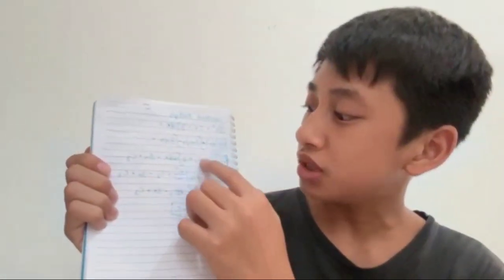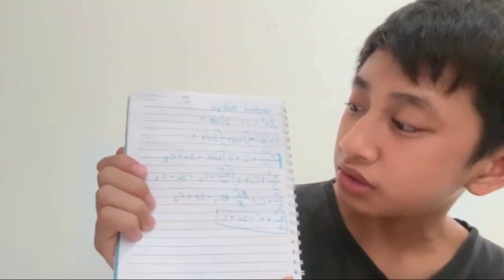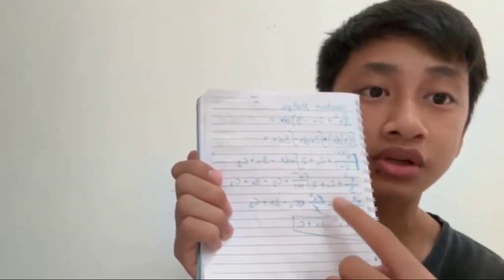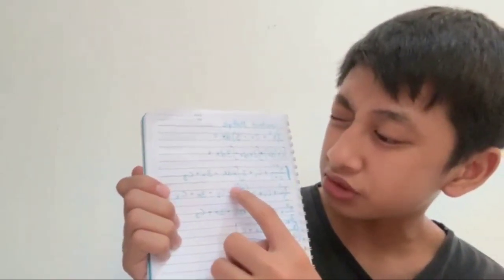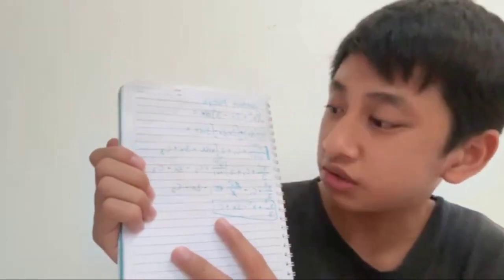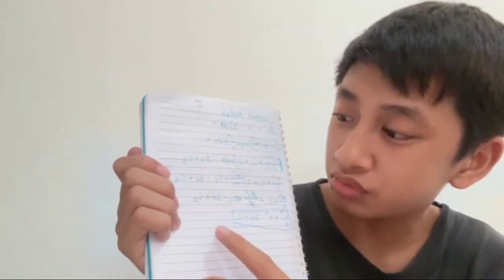x raised to 2 plus 1 over 2 plus 1 plus c sub 1. We should not forget about the c. Plus 2 times the antiderivative of x raised to 1 plus 1 over 1 plus 1 plus c sub 2, minus 3x plus c sub 3.